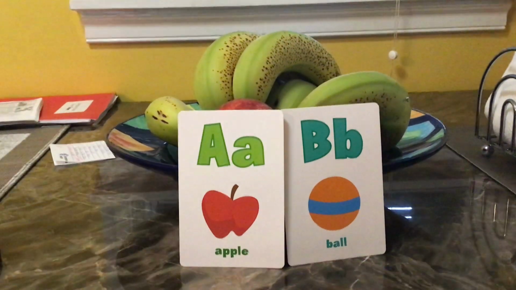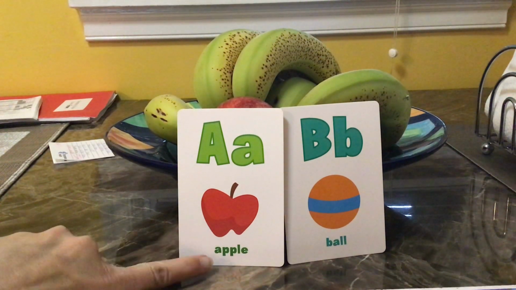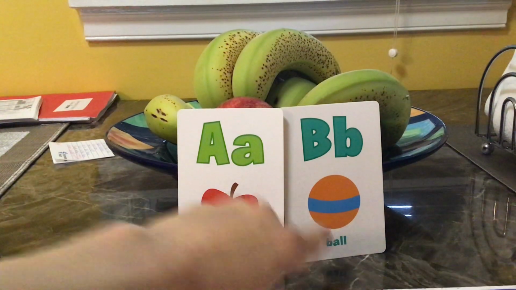Today we're looking at comparing objects. So we've got an apple and we've got a ball, okay? And what we're gonna do a little bit differently today is we're actually gonna write about it instead of just talk about it. So it's a good thing that we've got the words here that will help us when we do our writing. Apple, ball.